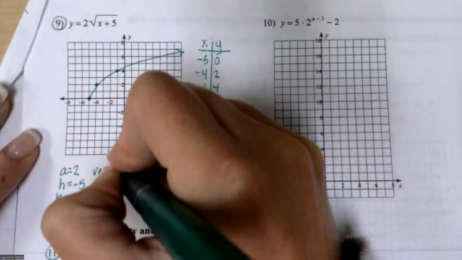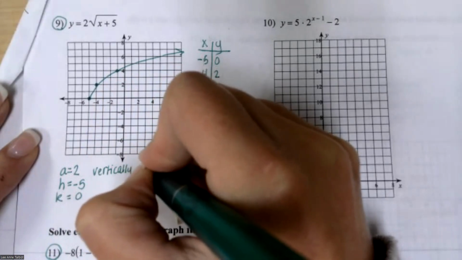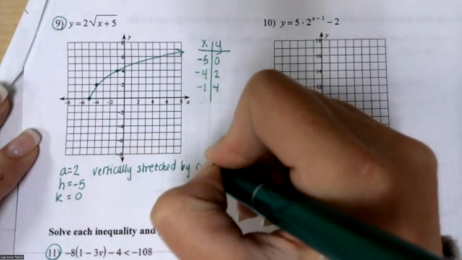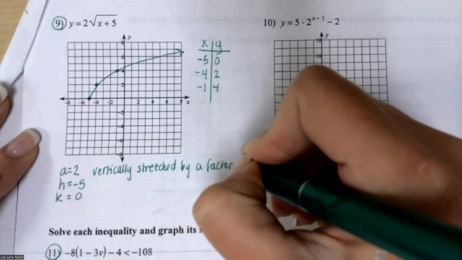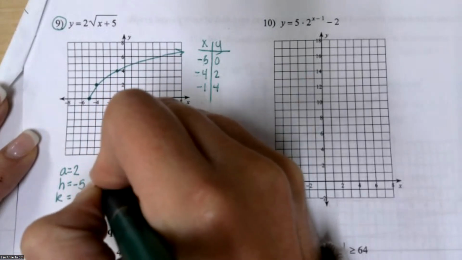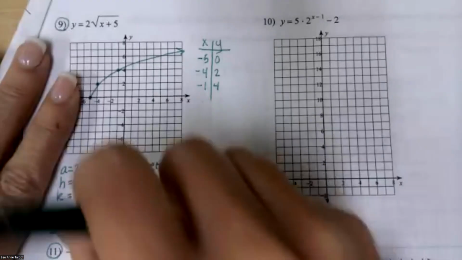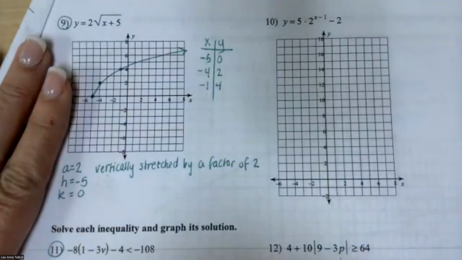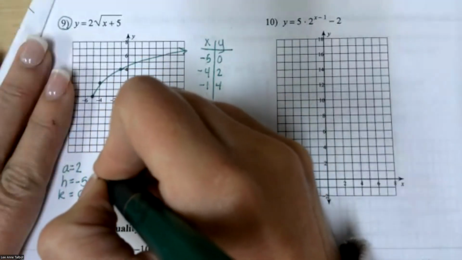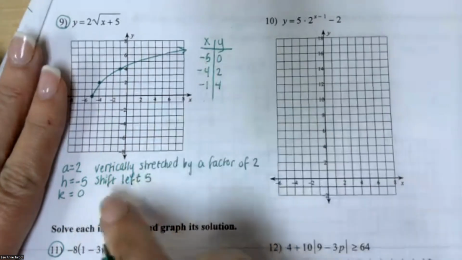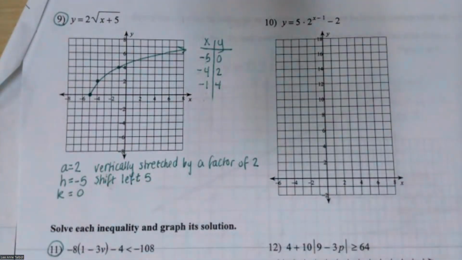Vertically stretched by a factor of 2. Shift left 5. I forgot to put the word shift. And I don't really say anything for K because it's not a shift up or down. It's already at 0.